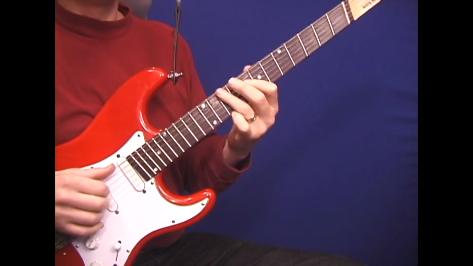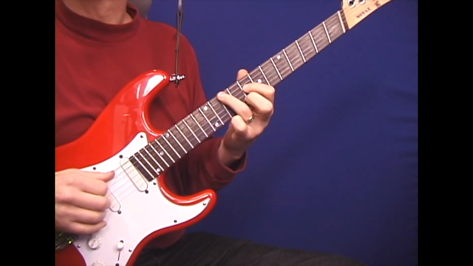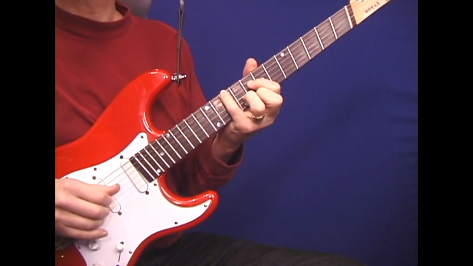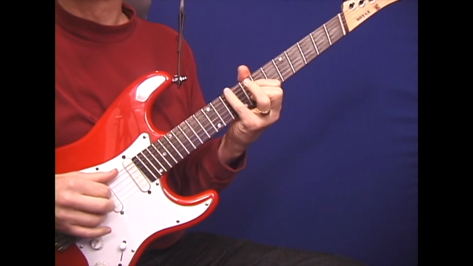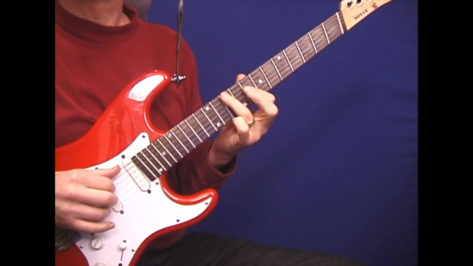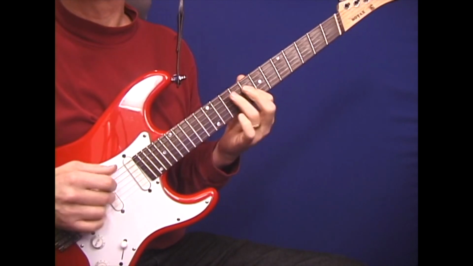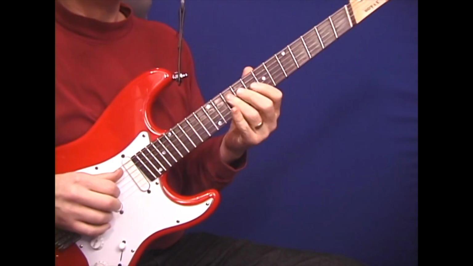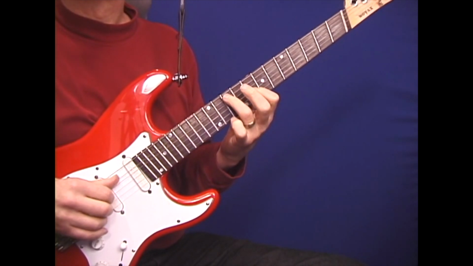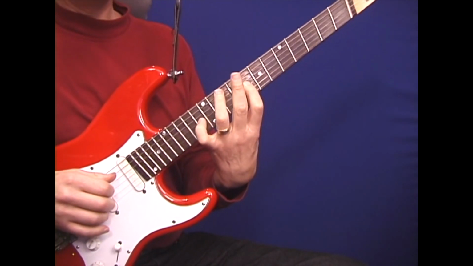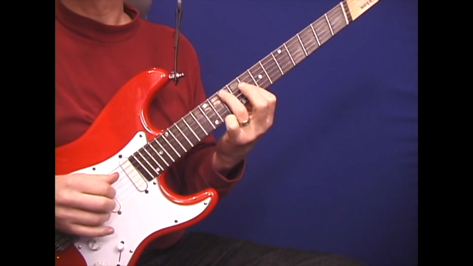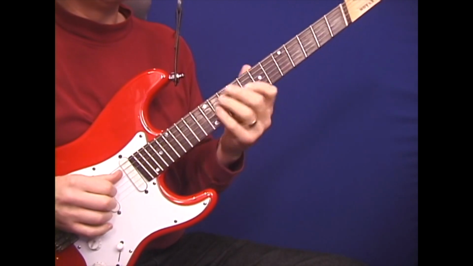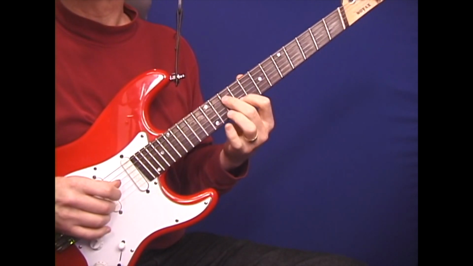Then with 5th in the bass. For G minor, 5th, flat 3rd, root, or 5th, flat 3rd, root. Could also be barred if you're plucking strings and not plucking the 3rd string. Then for C minor, 5th, flat 3rd, root, or 5th, flat 3rd, root. And for F minor, 5th, flat 3rd, root.